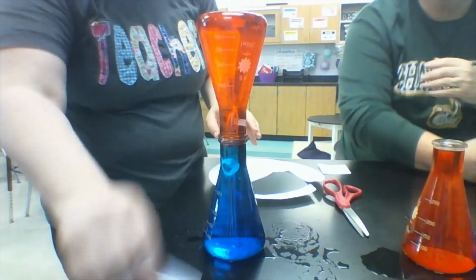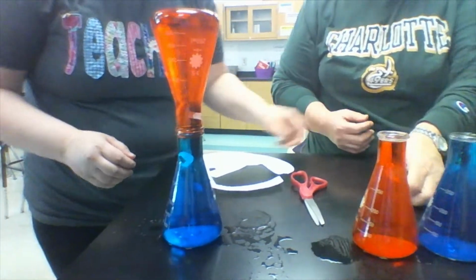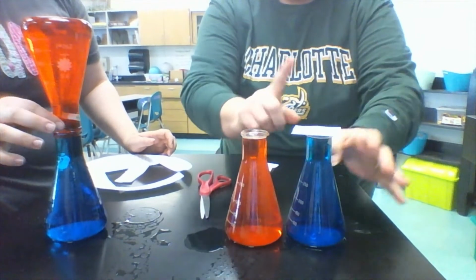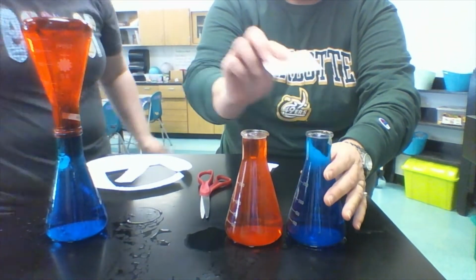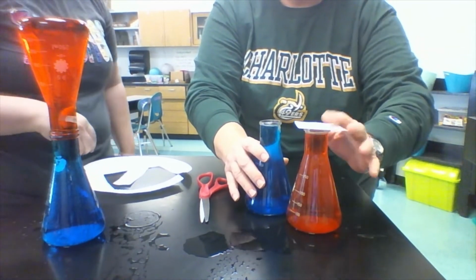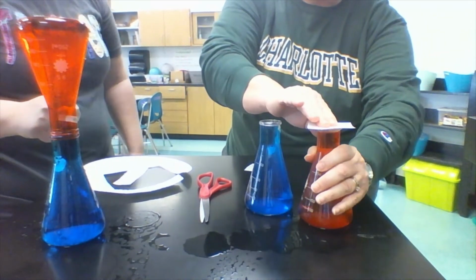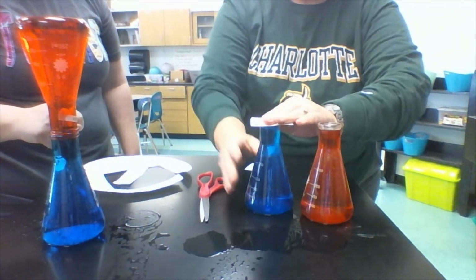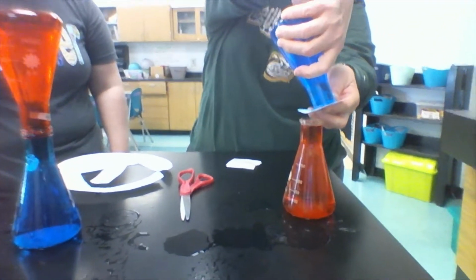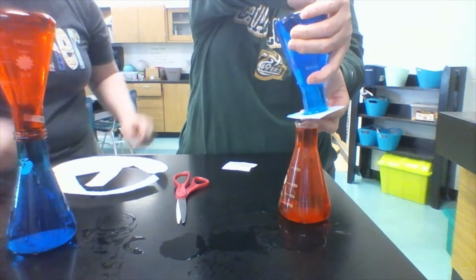Okay, now this one's going on top. So now, if this works correctly, cold goes on top. It's going to switch because cool wants to be on the bottom and warm wants to be on the top.